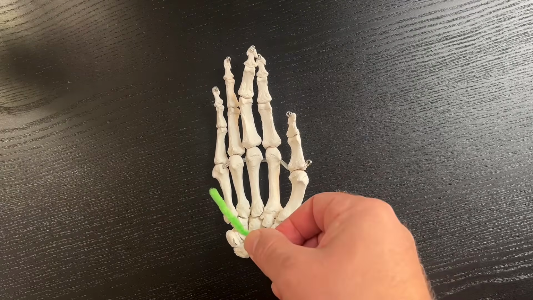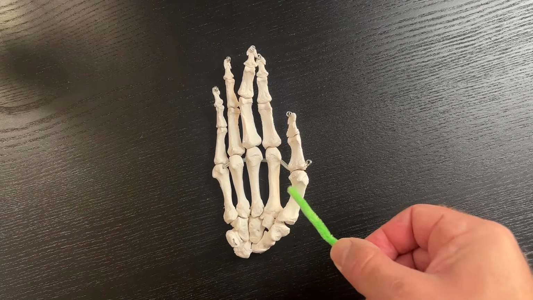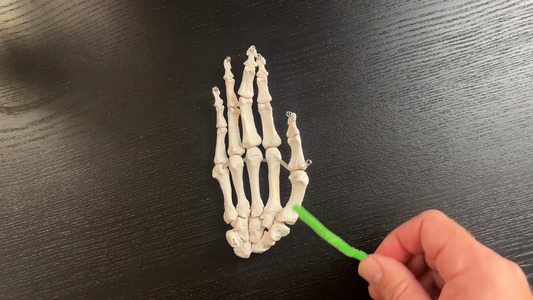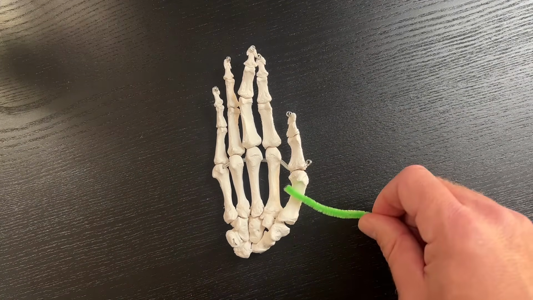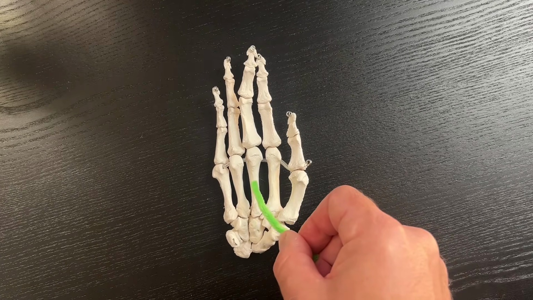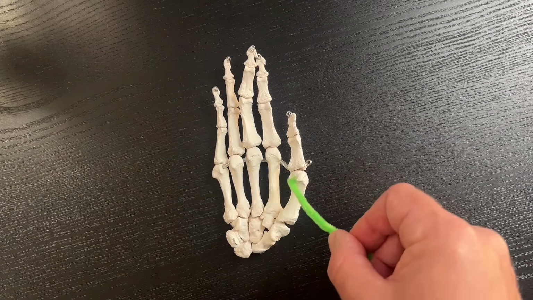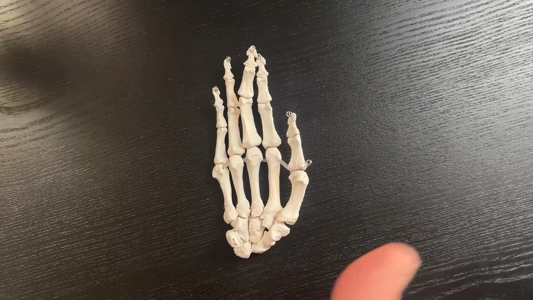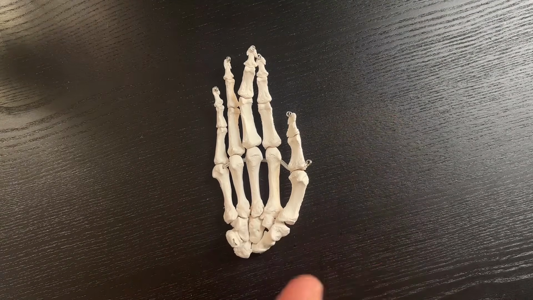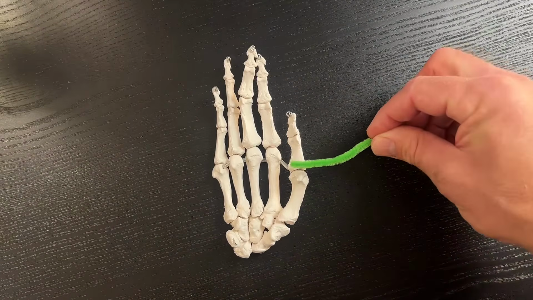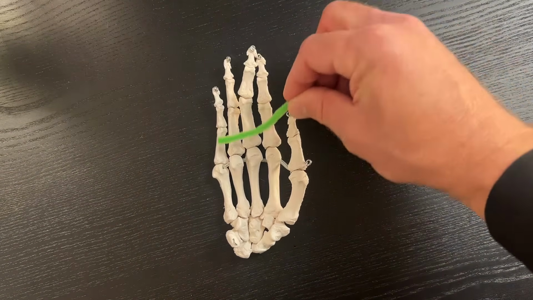Now to our metacarpals. 1, 2, 3, 4, and 5 metacarpals. Now we add the number. Number 1 metacarpal, number 2, number 3, number 4, number 5. These are all my metacarpals. I just remember the big guys, the thumb and the big toe, are number 1. So metacarpals. Now to my digits or phalanges.